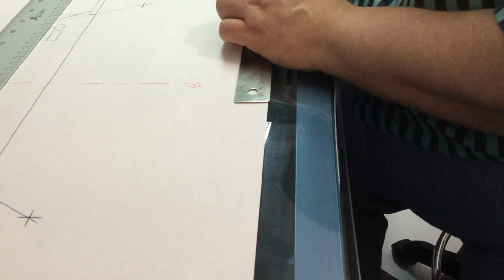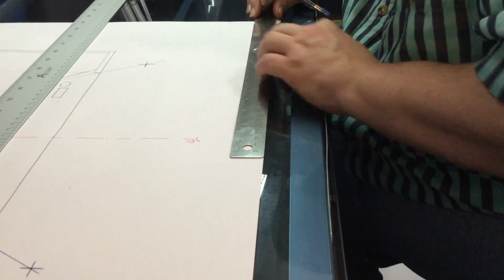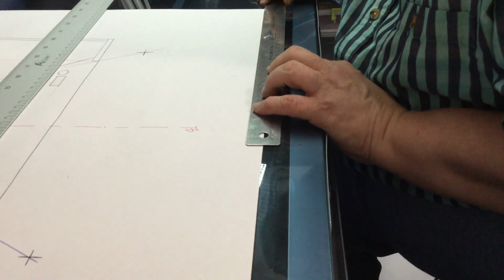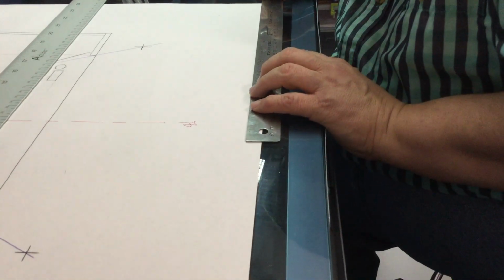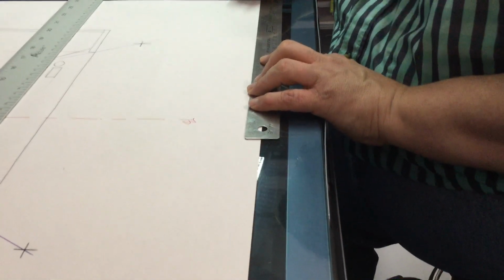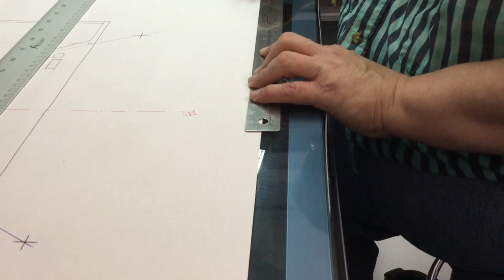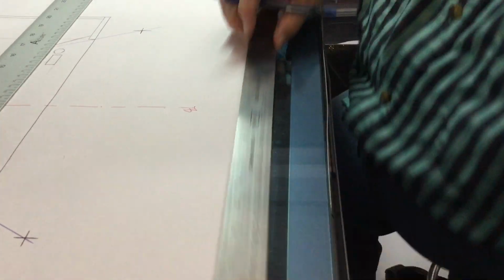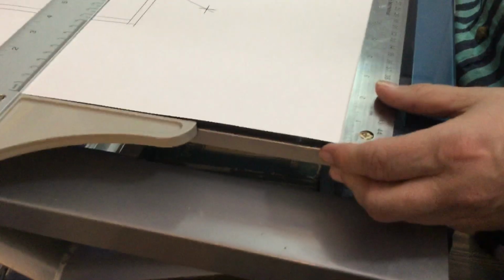Come over here to the edge of your paper. Give yourself an ending point. So there is 5/8. And I'm going to do the same thing over on this side.